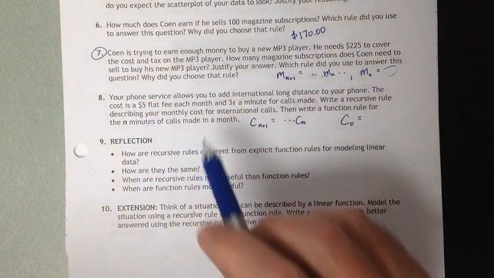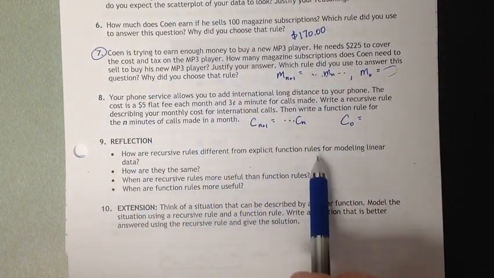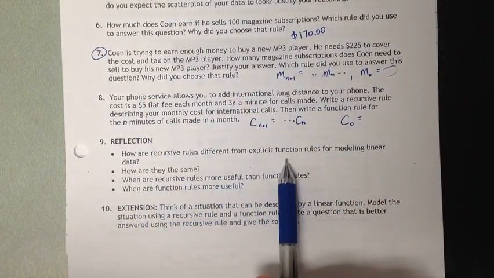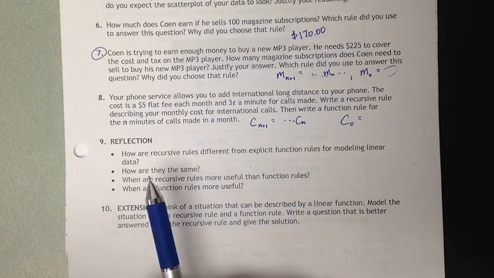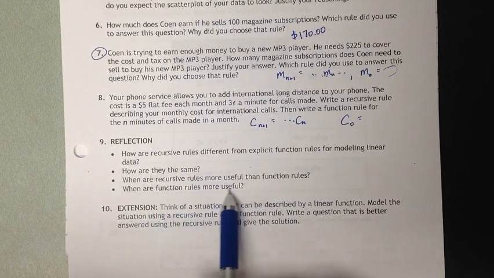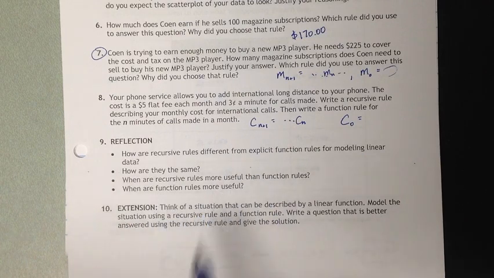Then number 9, how are recursive rules different? This is just reflection. How are they different from explicit function rules? How are they the same? When are recursive rules more useful than function rules? When are function rules more useful? Okay, so think about those and answer those.